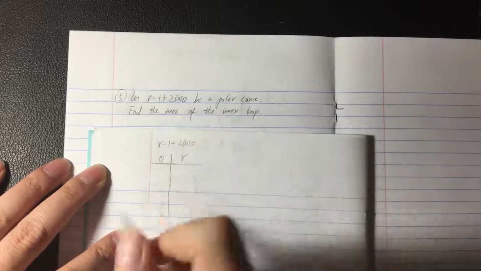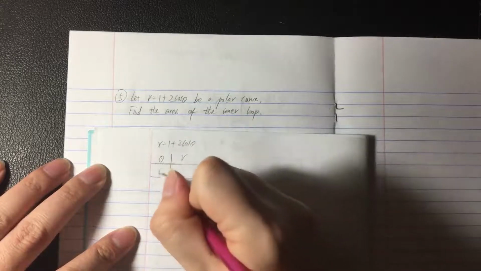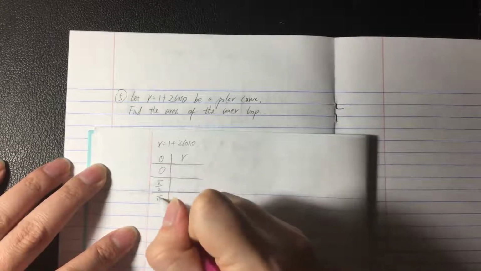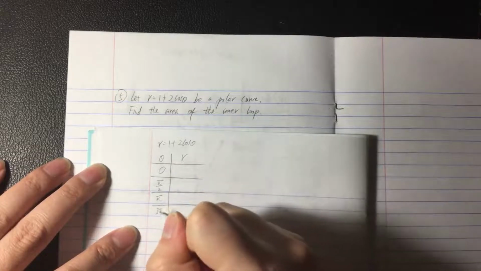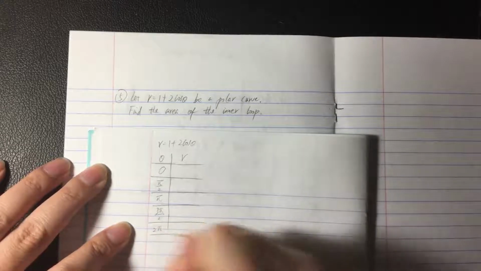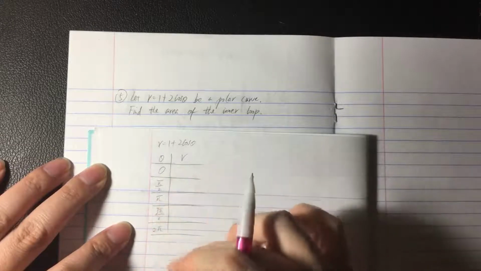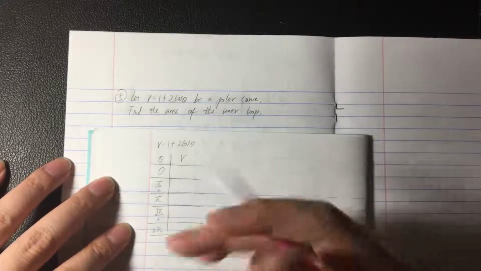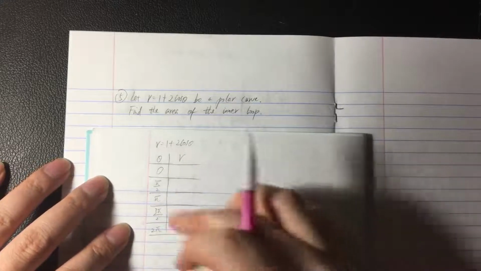Theta and r. Let's take theta to be 0, pi over 2, pi, 3 pi over 2, and 2 pi. Let's try these 5 points first. We may need more points if we can't sketch a smooth curve.